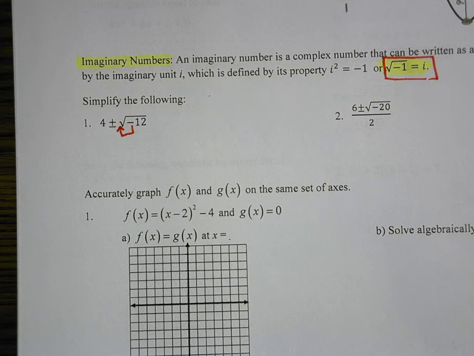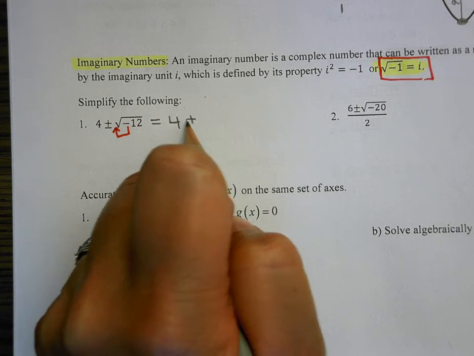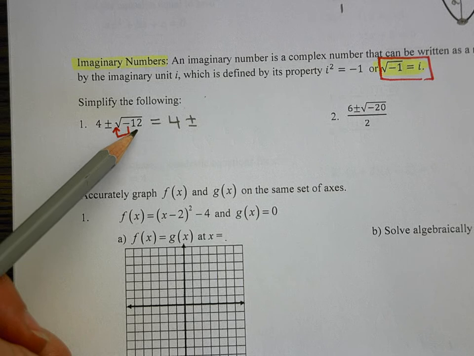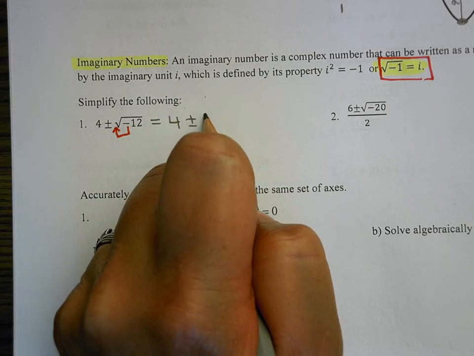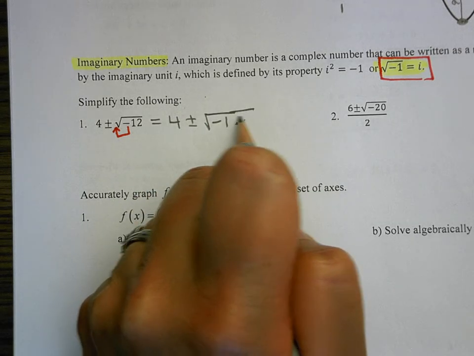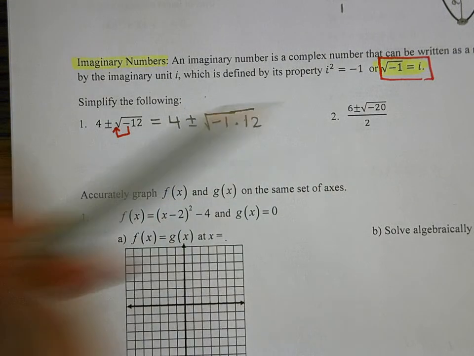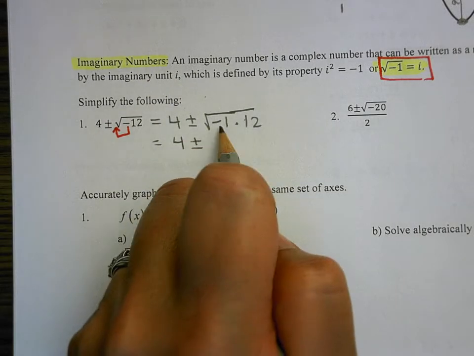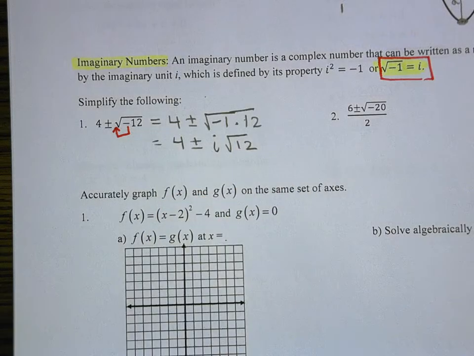And so when I look at that, I'm going to rewrite it as 4 plus or minus the square root of negative 1 times 12, right? And the square root of negative 1 is i. So then this would be 4 plus or minus the square root of negative 1, which we write as an i, and then the square root of 12.